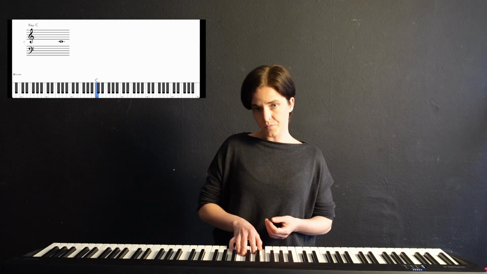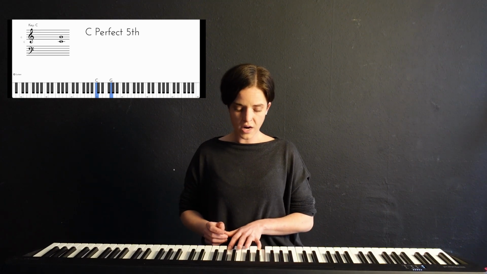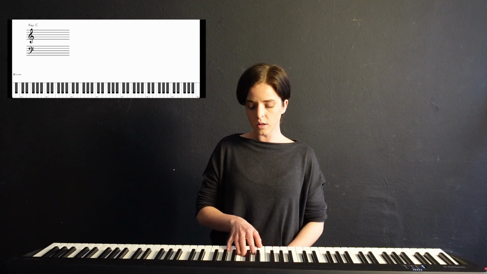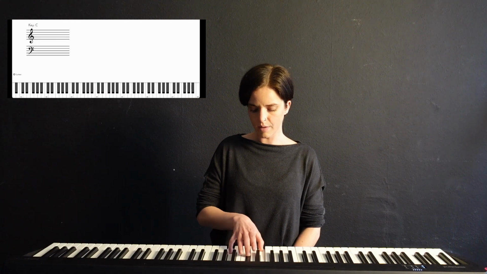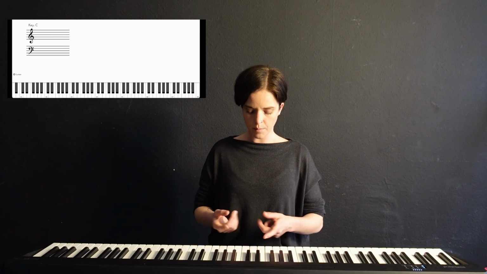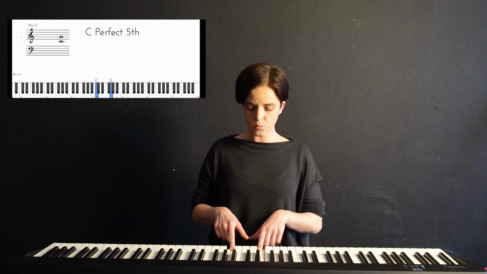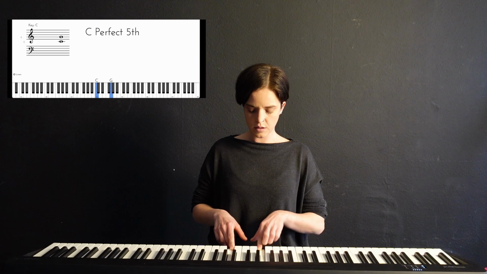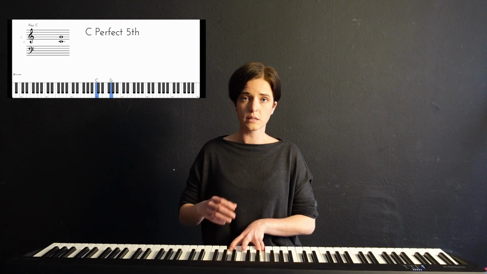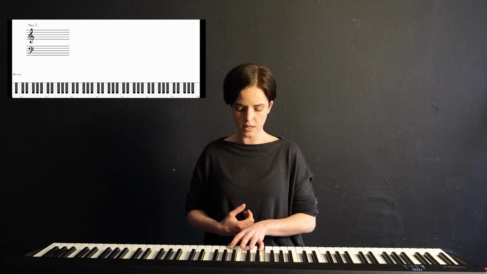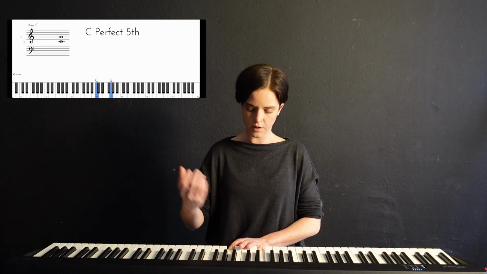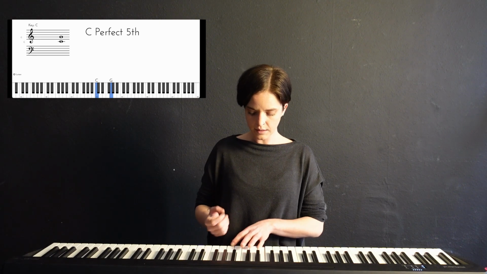The fifth, it's also called our frame interval. Why? All our chords, major, minor, and whatever else is coming in the next session, are in this frame of the perfect fifth. And this one is the most harmonious, since from the frequencies, the first note and the second note are very, very similar. So we have a C and a G, and it's very harmonious, and it has a very big resolution capacity.